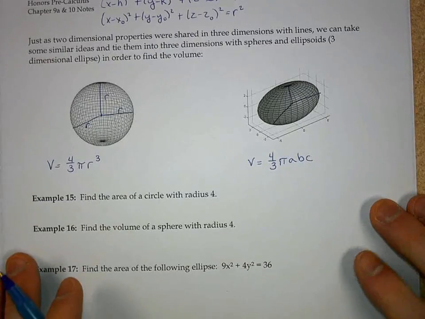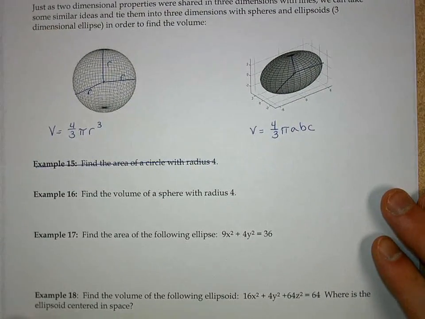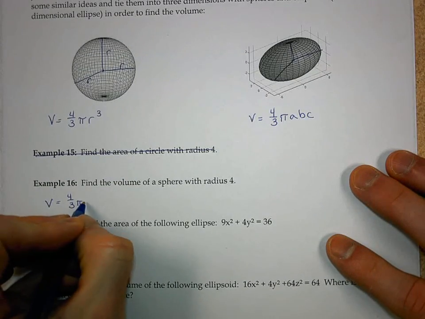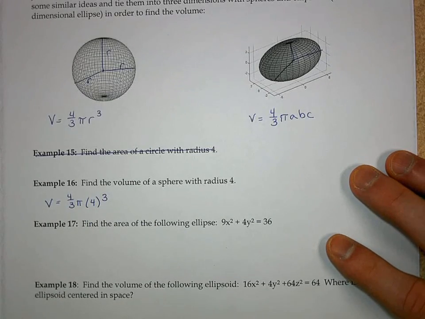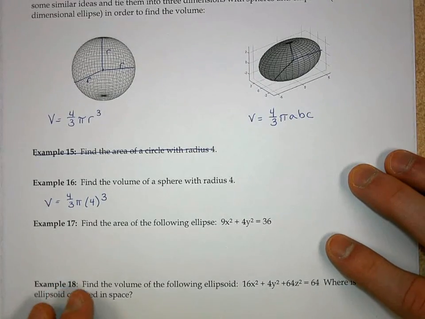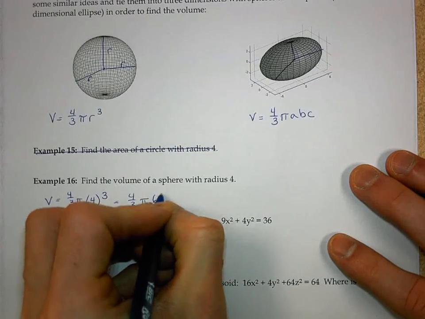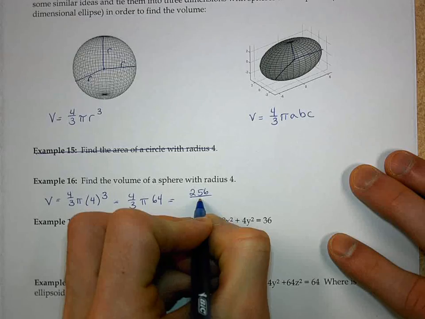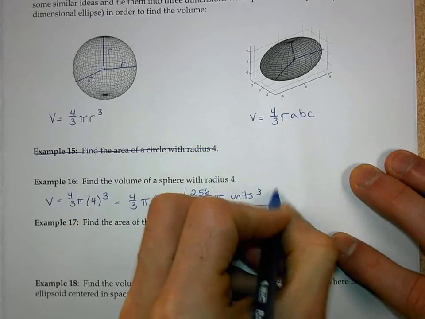Example number 15, we don't need to worry about. We already found the area of a circle with the radius 4. But if we want to find the volume of a sphere with radius 4, all we'll do is apply our volume formula, which is, in this case, 4 divided by 3 times pi times 4 cubed, or 4/3 pi r cubed, which gives us 4/3 pi and 4 cubed is 64. Multiplying all those things together gives us 256 over 3 pi units cubed.